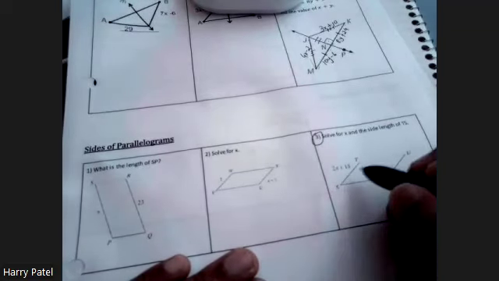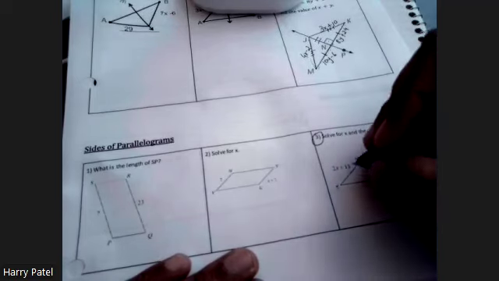Next, sides of a parallelogram. Opposite sides and opposite angles of a parallelogram are congruent, right? So that's basically what you're using right now. If you're given a parallelogram, say this one right here, and you're asked to find x, you know that these two are congruent to each other because they're opposite sides. So set them equal to each other and solve for x.